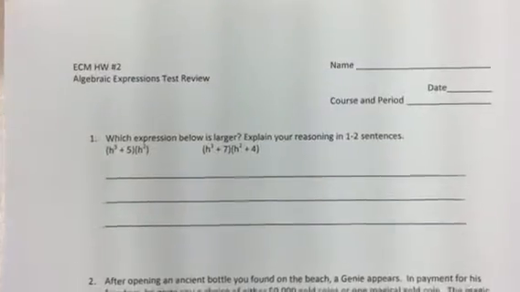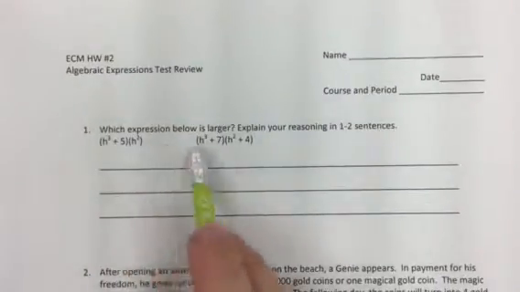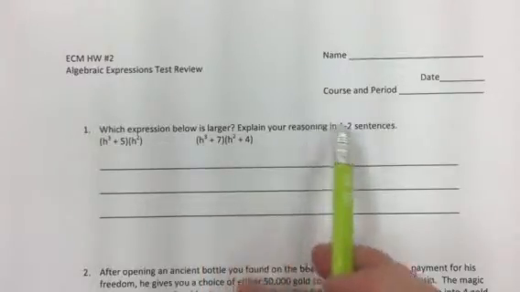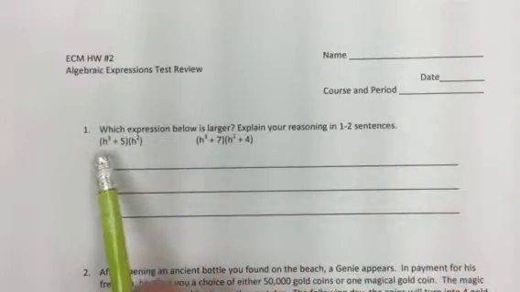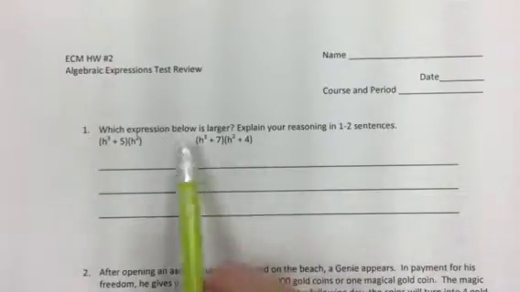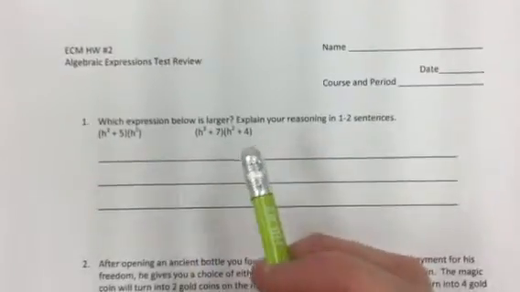The first question on this homework says, which expression below is larger? Explain your reasoning in 1 to 2 sentences.